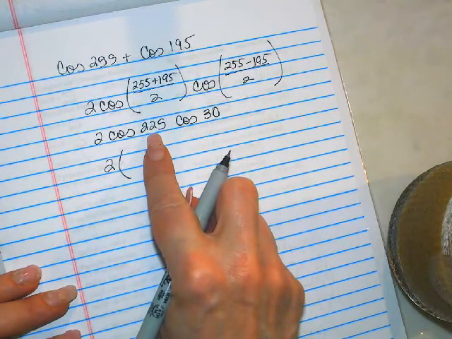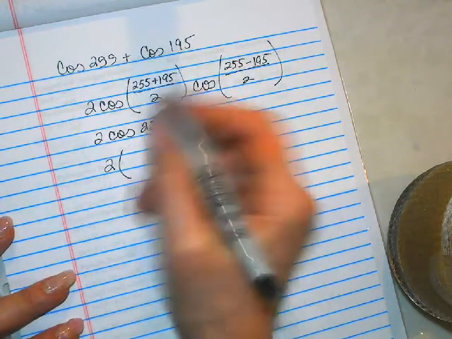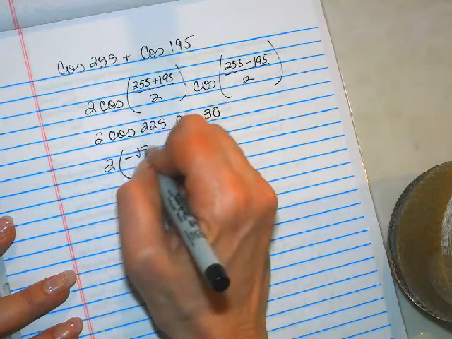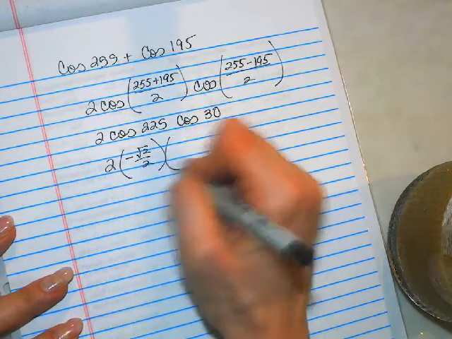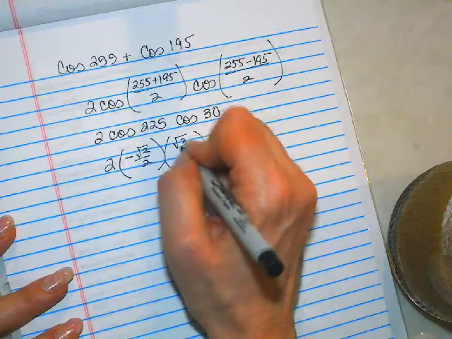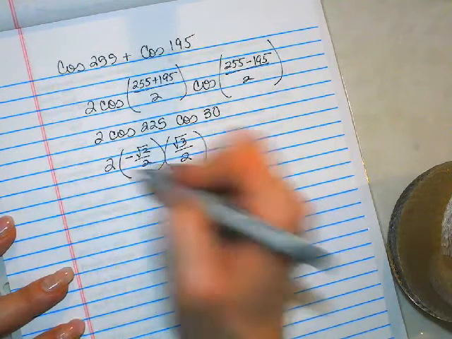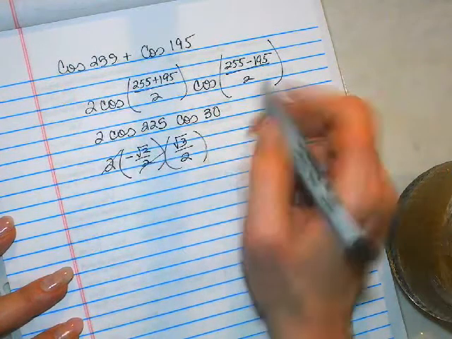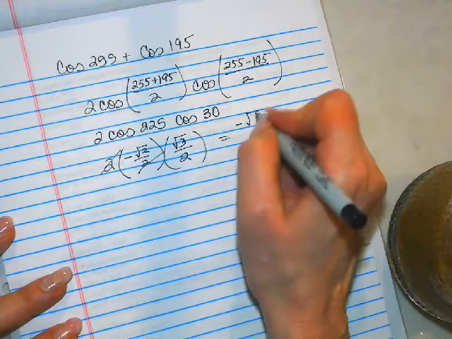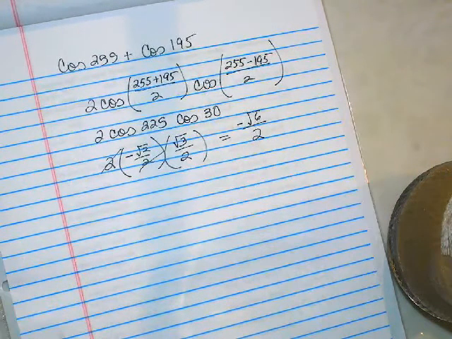The cosine of 225. Be careful, remember where you live. 225, it's a reference angle of 45, but it's in the third quadrant. It's negative radical 2 over 2. The cosine of 30 is radical 3 over 2. Kind of looks familiar to the first one, except there's a negative sign. So it's negative radical 6 over 2.